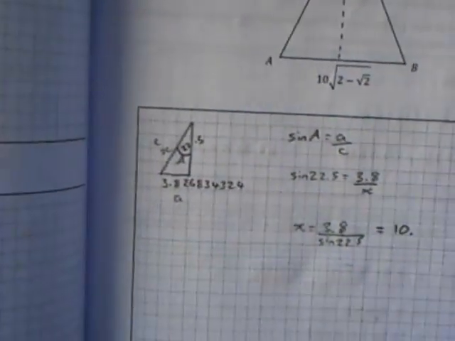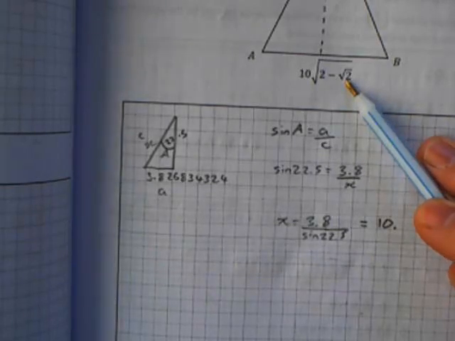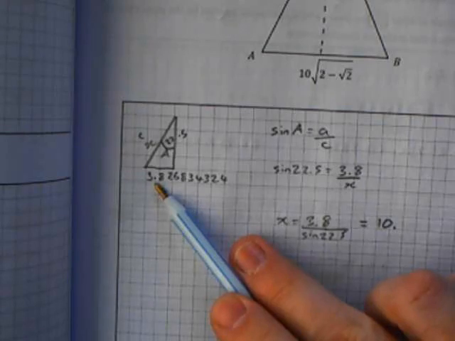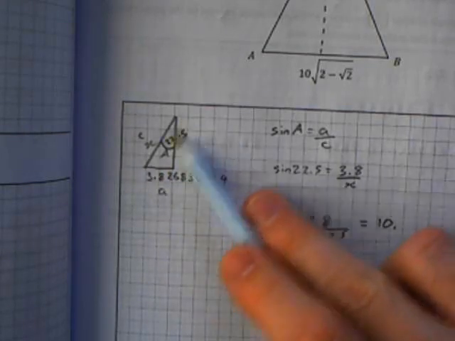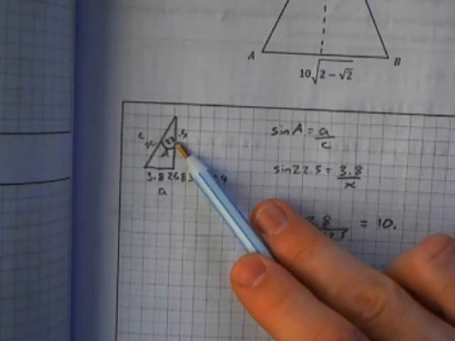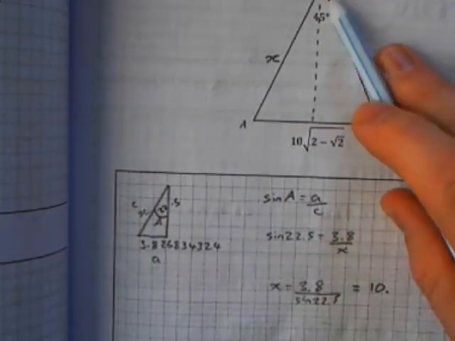I put this into my calculator. I got 7.6 or something like that. I halved it, so now I've got 3.8. Then I've just drawn half of the big triangle. X there, and this is 22.5 now, because that's half of 45, which is at the top. So half the 45, 22.5. I'm just dealing with the left hand side.